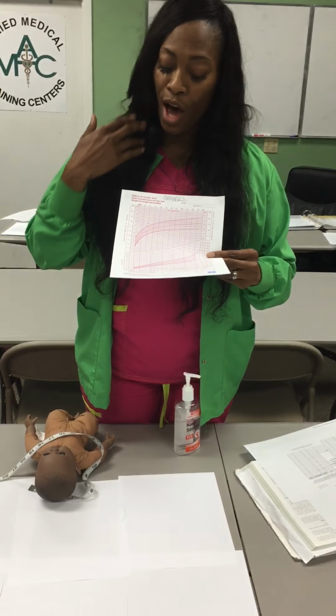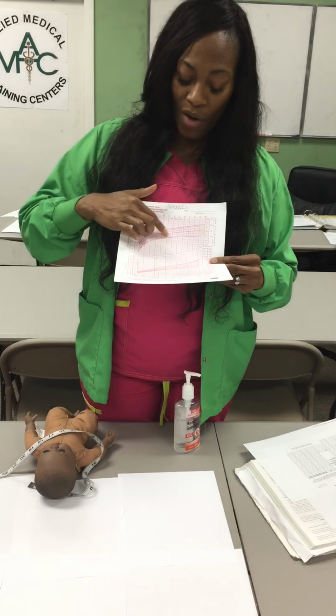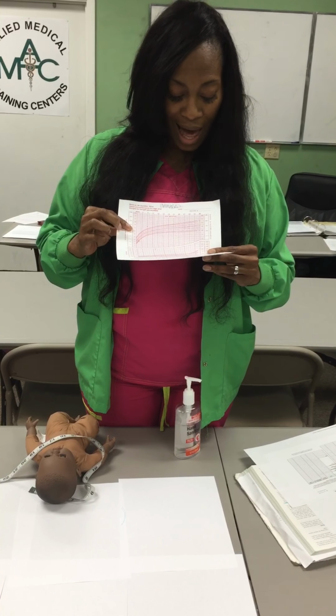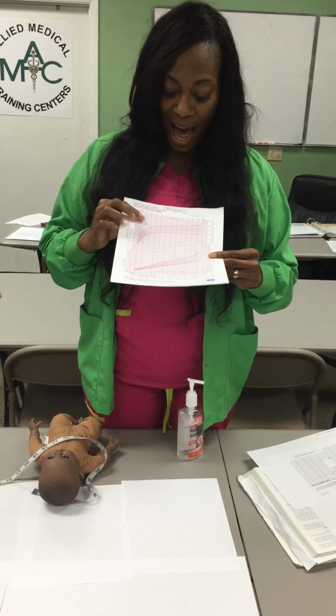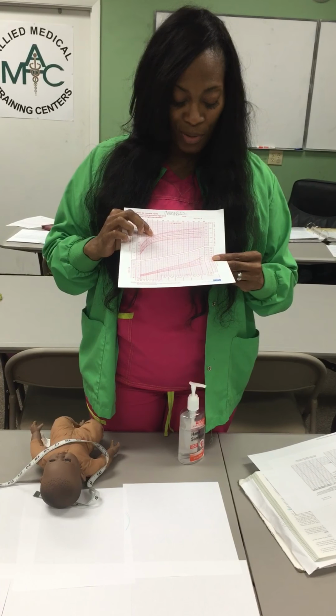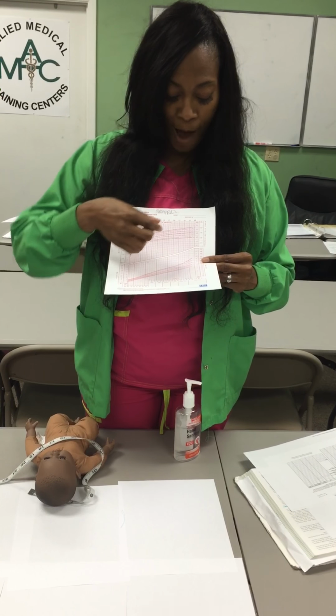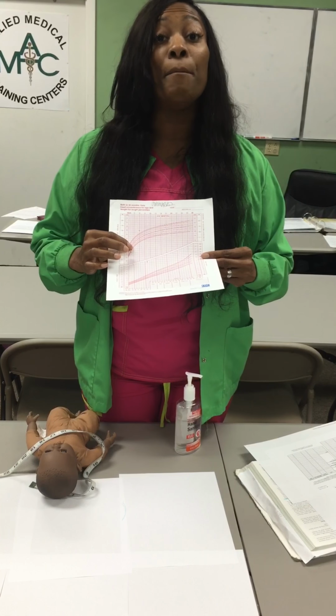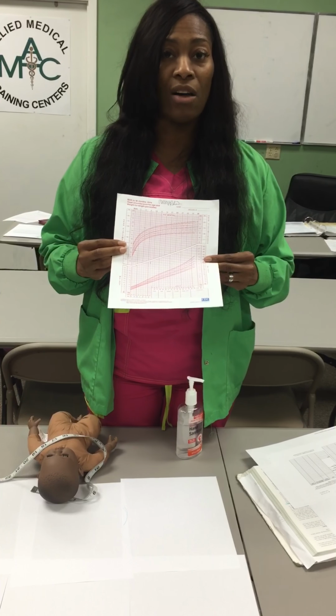What you'll also notice is that there are percentile lines. The percentile lines, the top line being the 95th percentile and the bottom line being the 5th percentile. And in the middle, there is another thick solid line being the 50th percentile line.